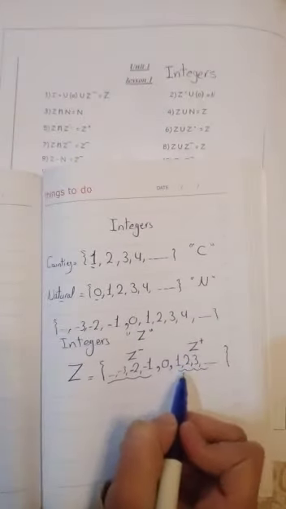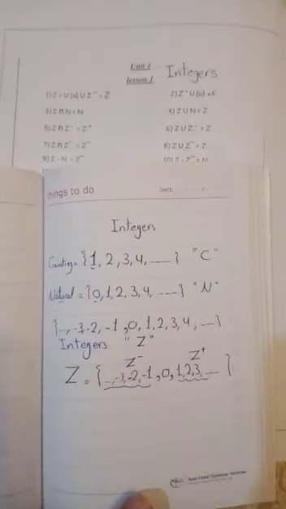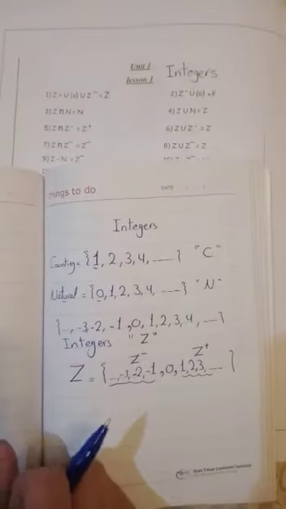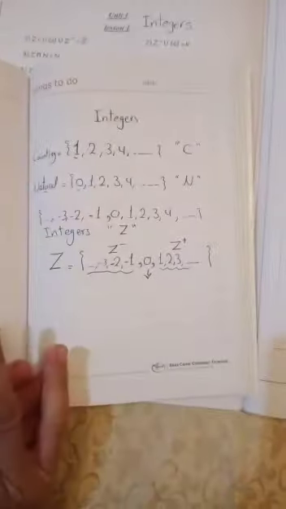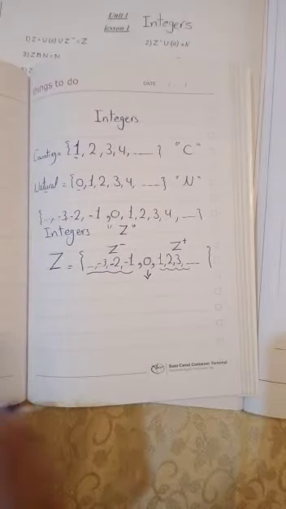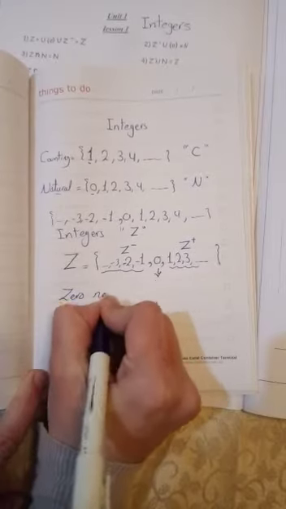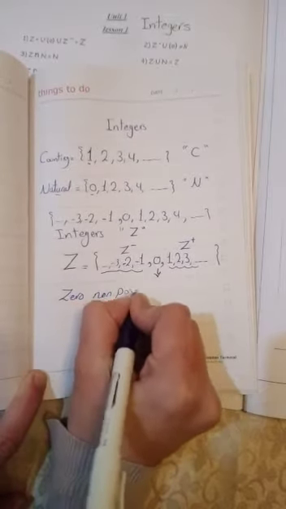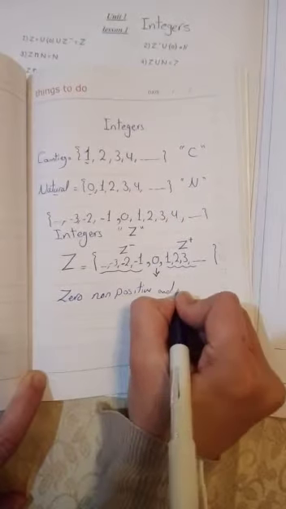And 0 is a non-positive and non-negative integer.